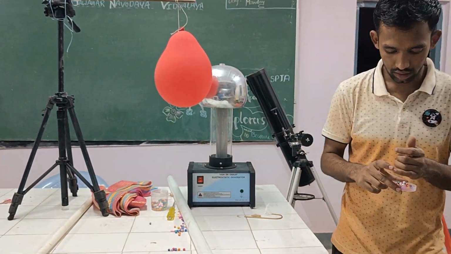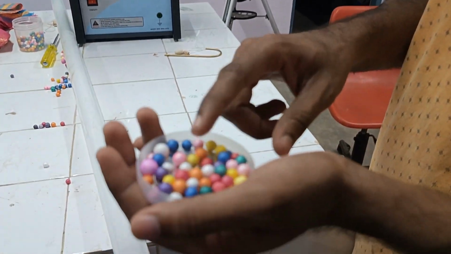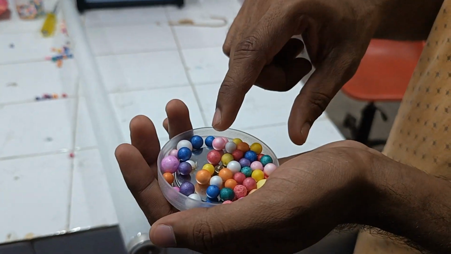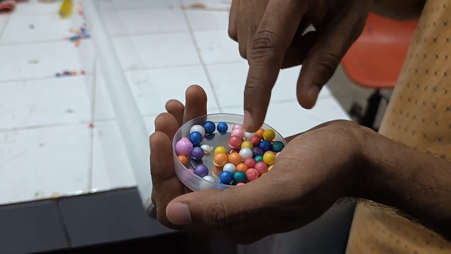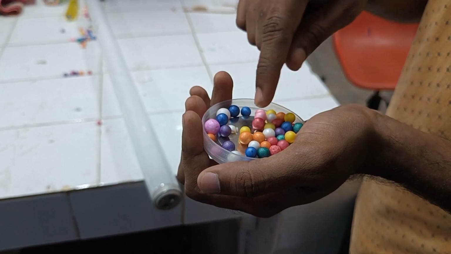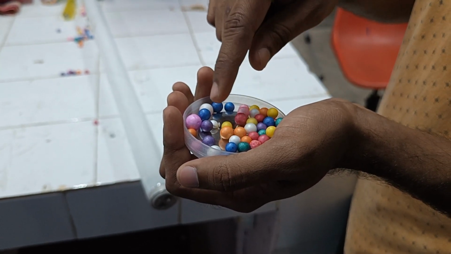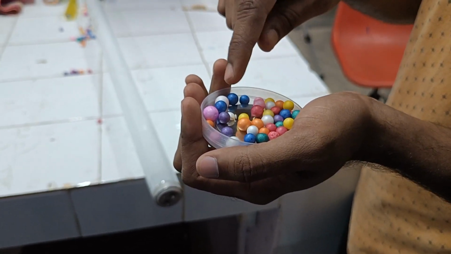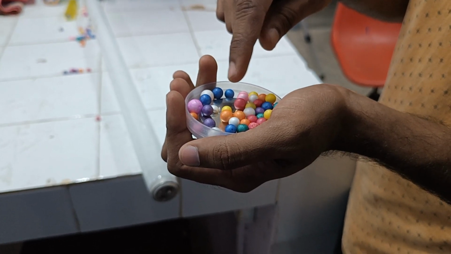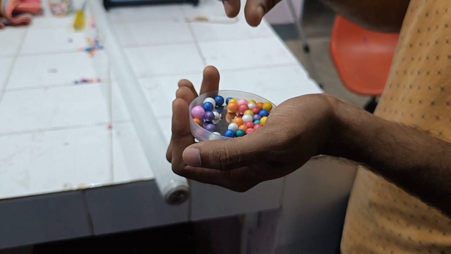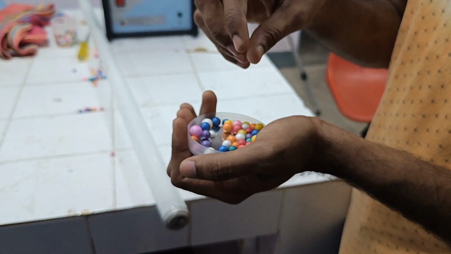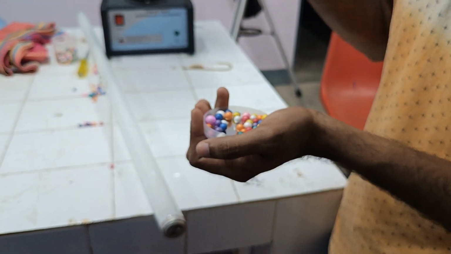This cup has a conductor, and the moment I place it on the Van de Graaff generator, the conductor will get charged, sending those charges onto the small thermocol balls. Once they get charged, all of them are going to be negatively charged. Now they have to repel one another. So the moment I switch it on, based on our understanding, this should just fly away. Let's see if that happens.